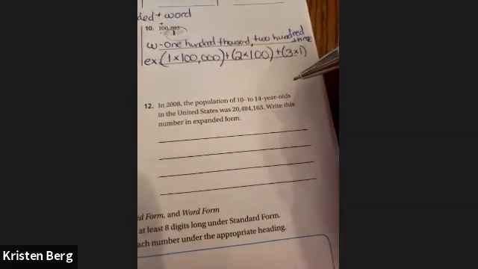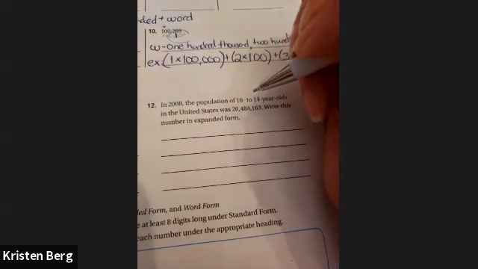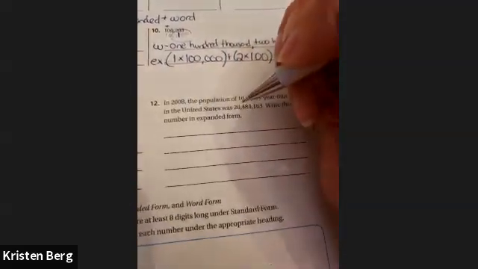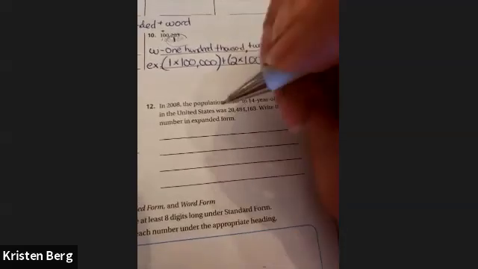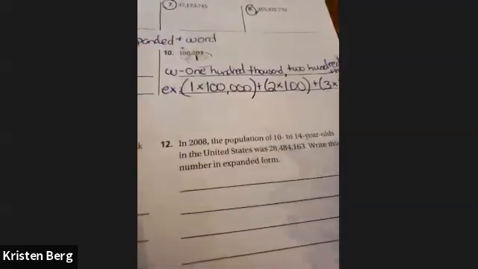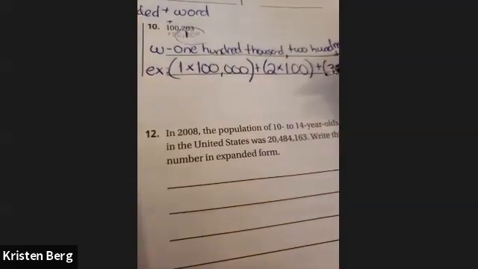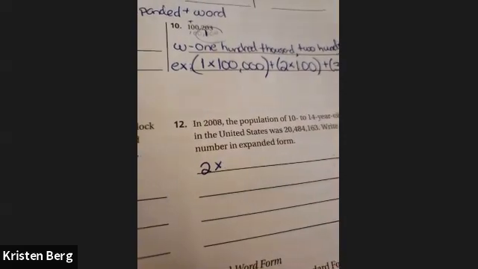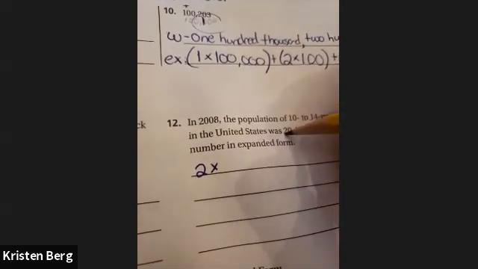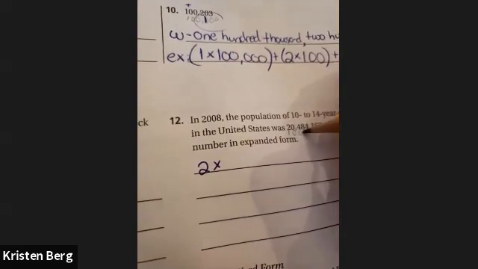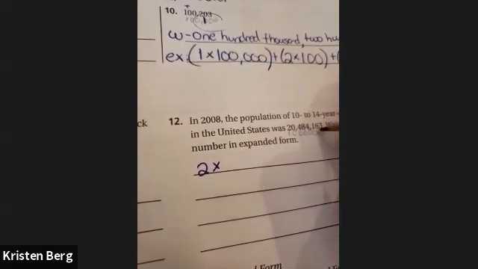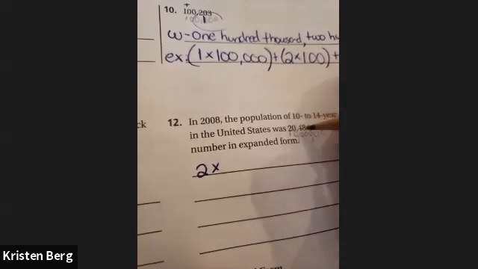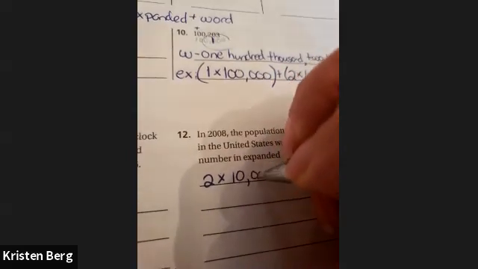Now it says in 2008, the population of 10 to 14-year-olds in the US were this many people. They want us to write that number in expanded form. So expanded just means like the long way, just like up here. So the first digit that we have to write is a 2. So 2 times, then say I don't know what that one is, just use my trick, putting a 1 under that digit if you don't know, and add on zeros and commas, and that is your answer. It's in the 10 millions. So 10 million.